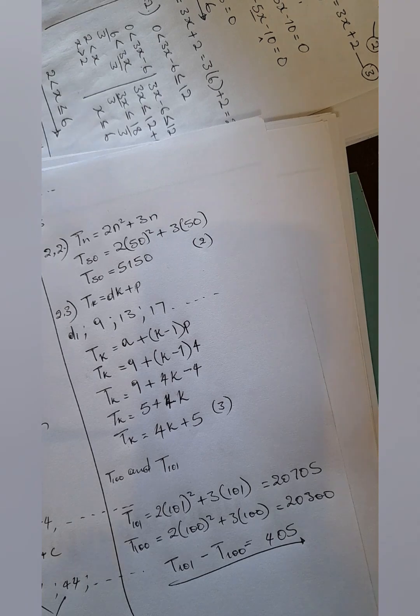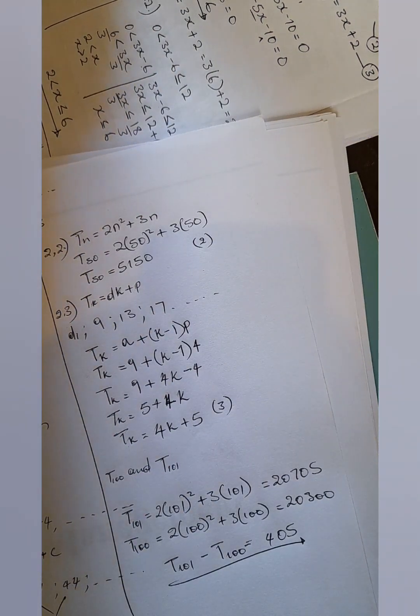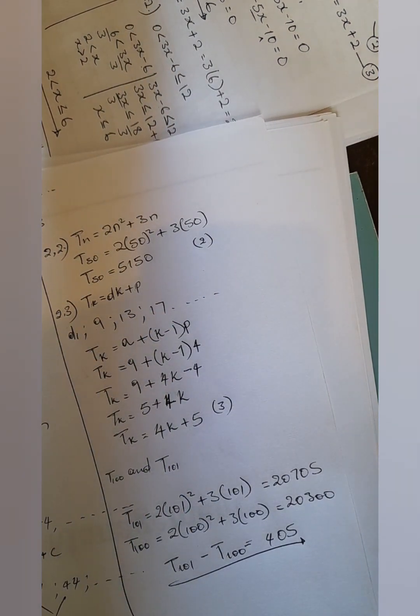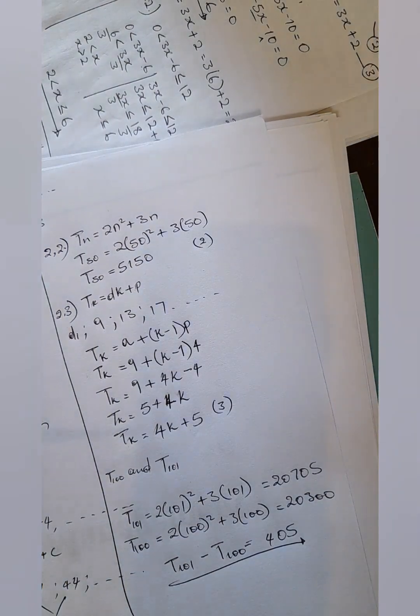Okay, we are moving on to question 3. Okay, matriculants, still on question 3.